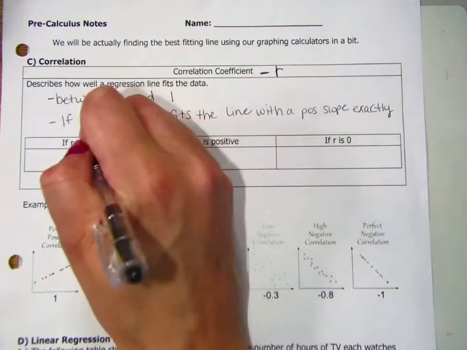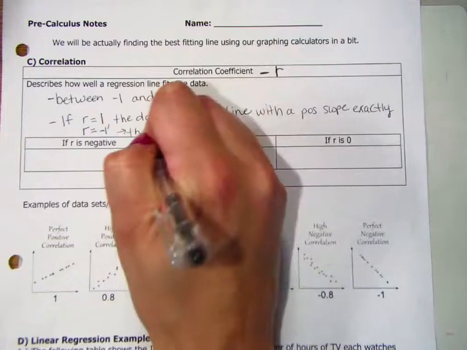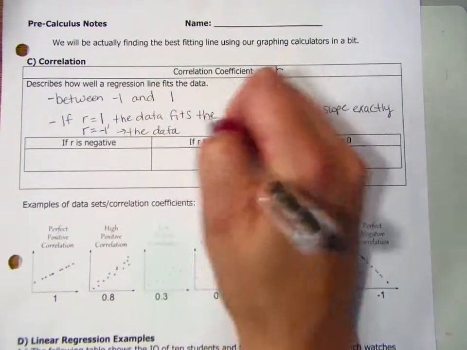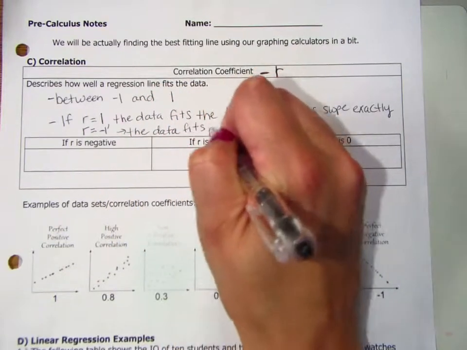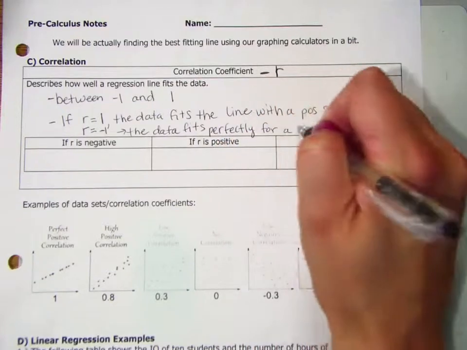Kind of going the other direction, if r equals -1, then the data fits perfectly for a negative slope.